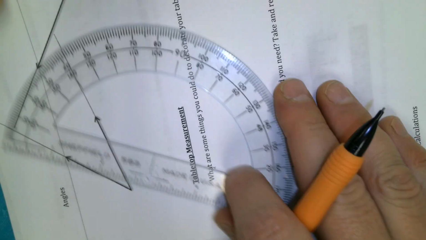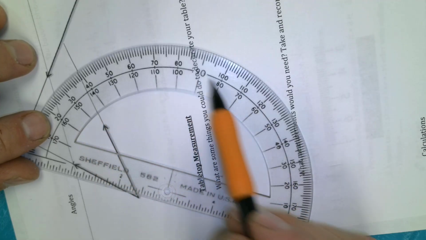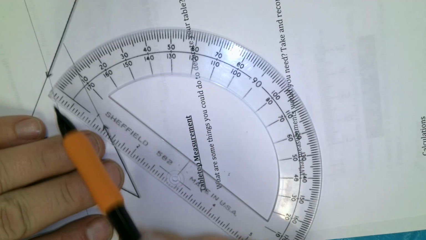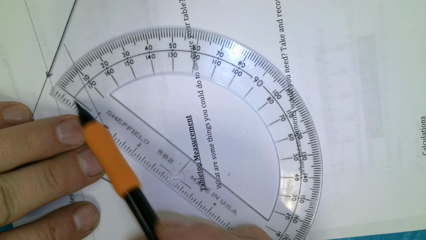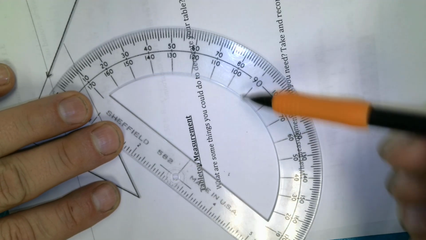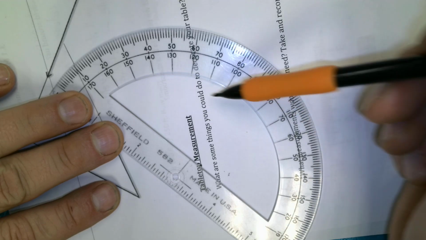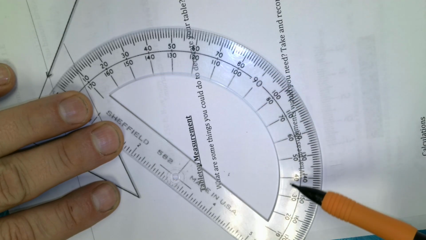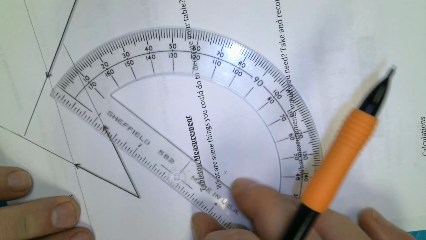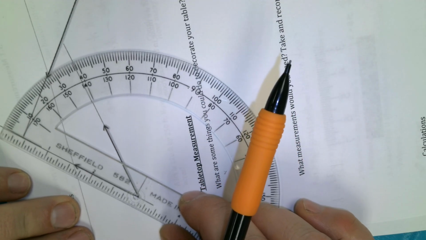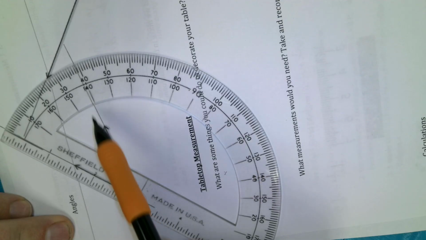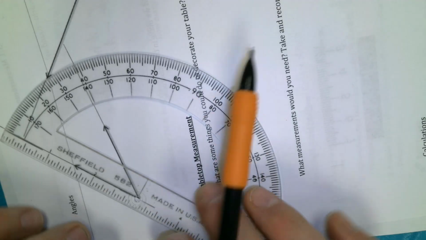So for this, you want to make sure, first of all, that the numbers are right side up. We're going to be using the outside. Notice your 0 is right here. This is 0, 10, 20. It does count 0 and goes over like 10, 20, 30 from the other direction, but they don't have the smaller tick marks here. And so I don't usually use that side, which means when I line up, I have to line up this line here with this side so that I get a measurement off of this other angle.